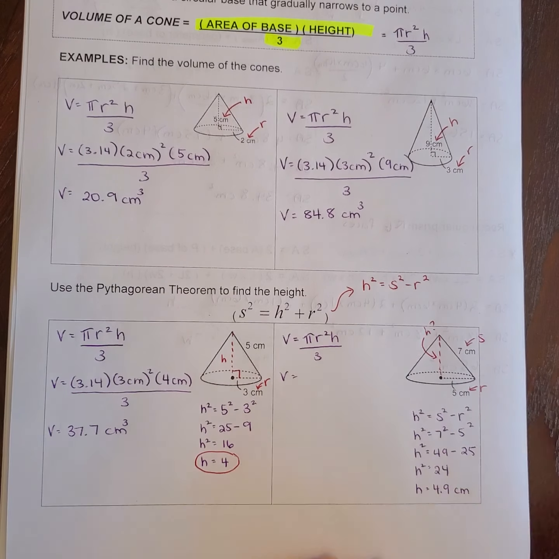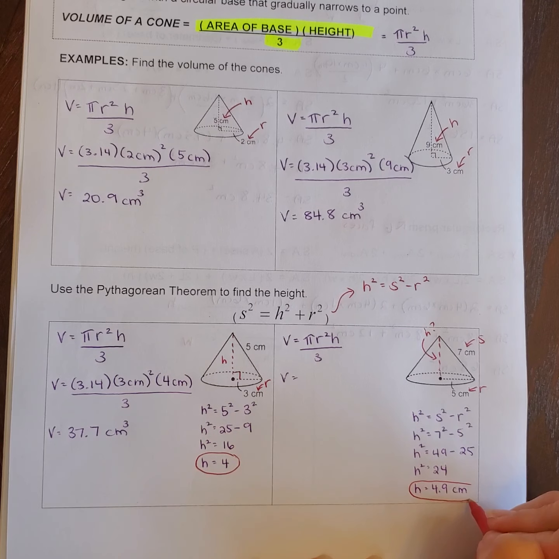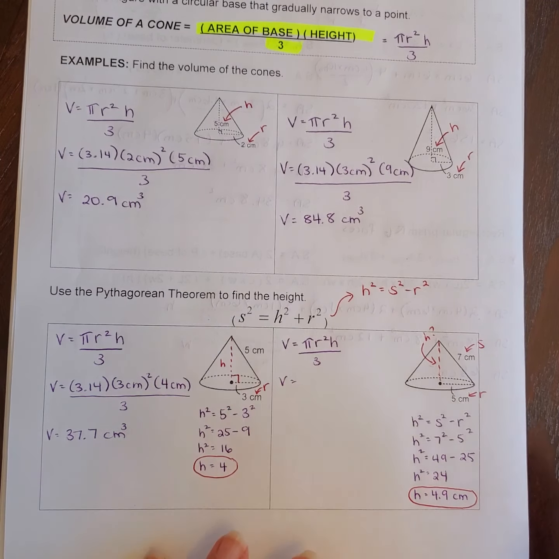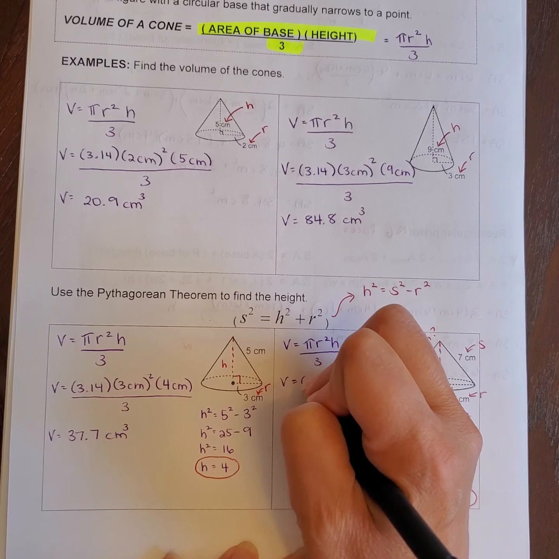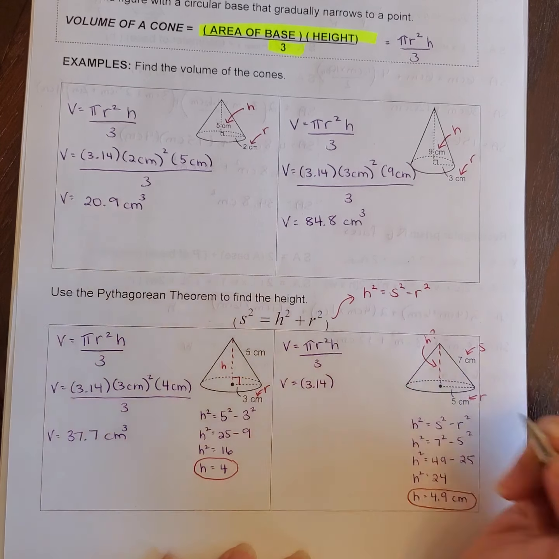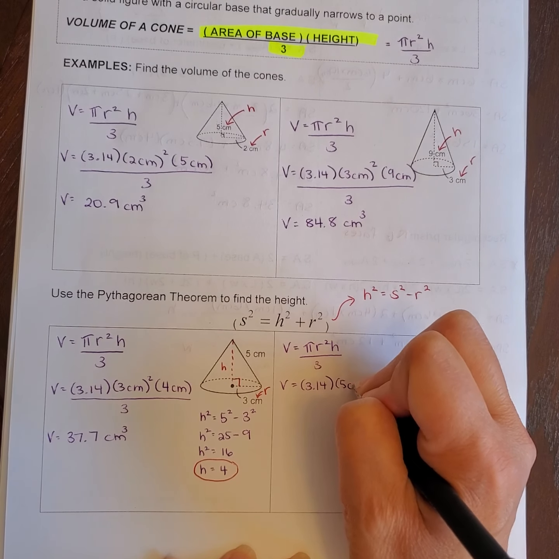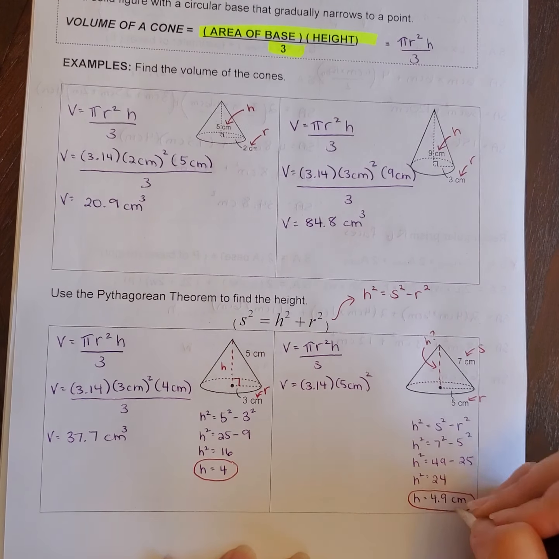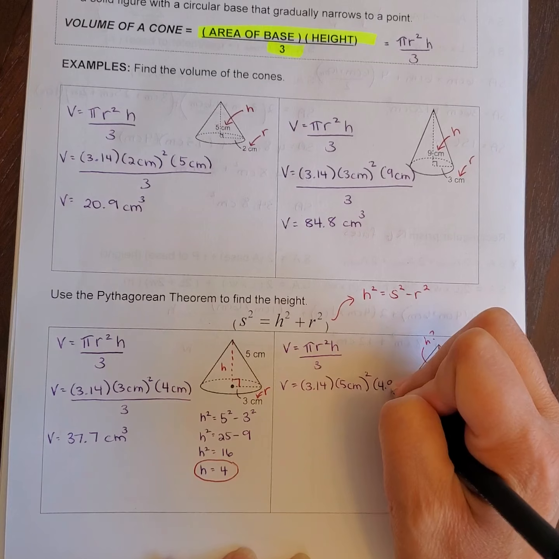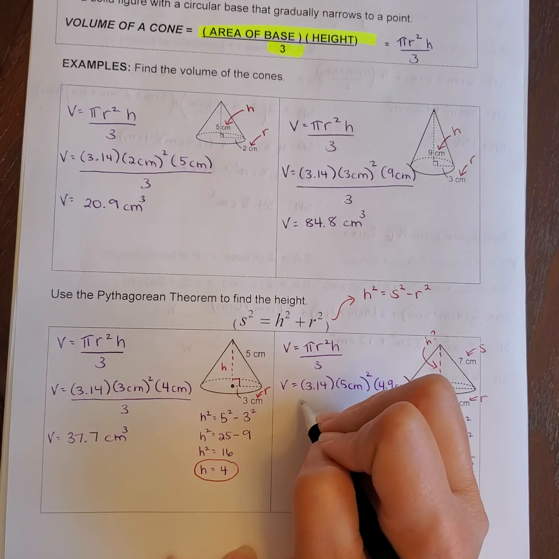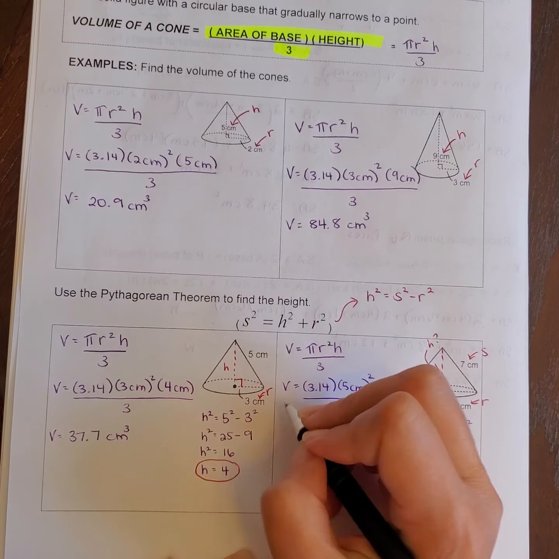So now I've got the height. Now I can go back to my formula. So I start plugging in my numbers. Pi is 3.14. The radius is 5 centimeters squared. My height is 4.9 centimeters. And then this is all divided by 3.